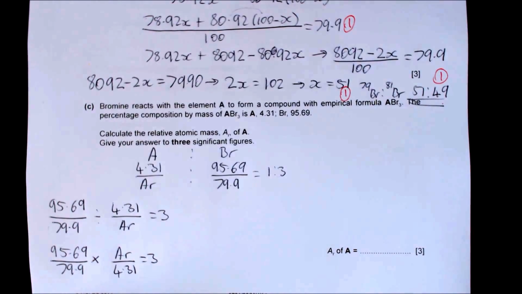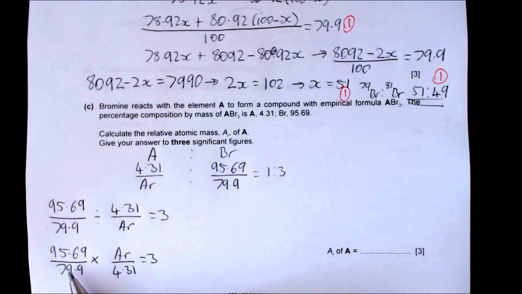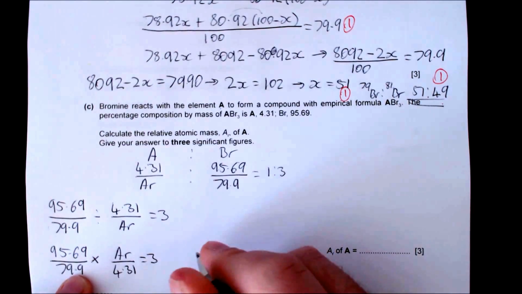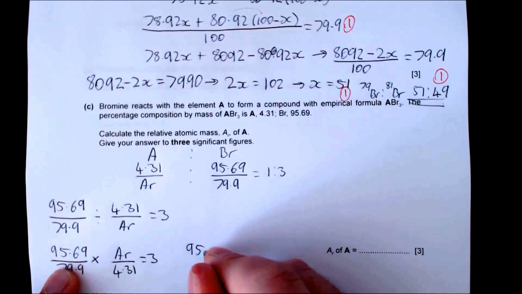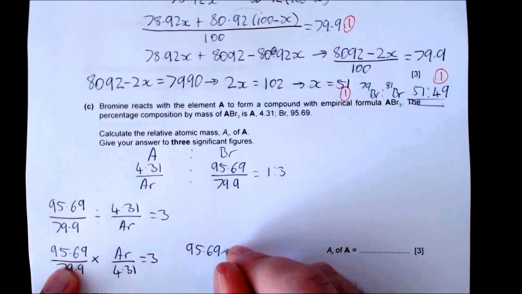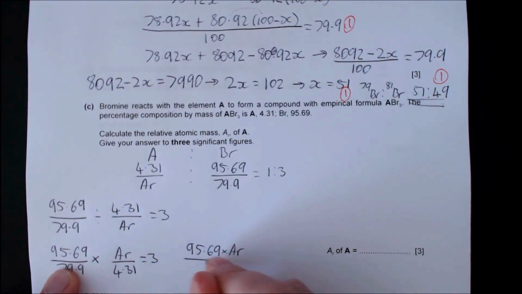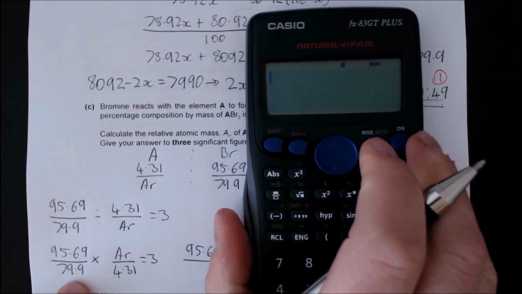Then what we need to do is multiply the bottom 2 numbers together, and multiply the top numbers together and equal it all to 3. So we're going to simplify this fraction. The top number is pretty easy. That's just going to be 95.69 times the Ar. We're going to divide that by these 2 numbers here.